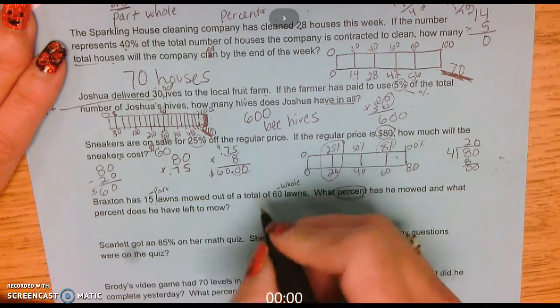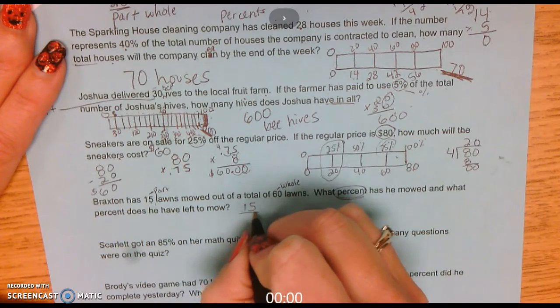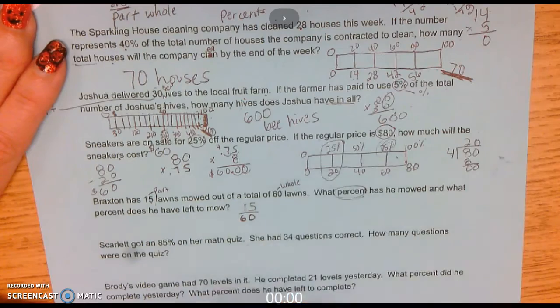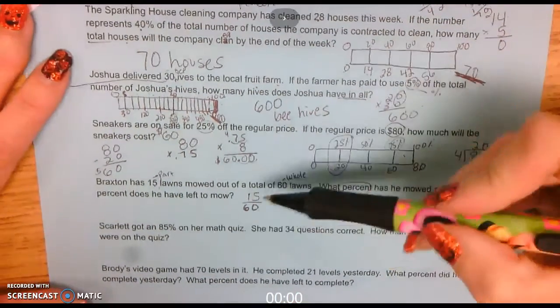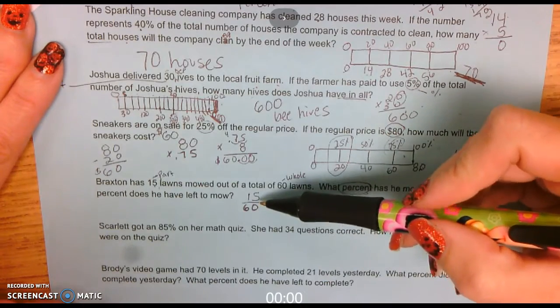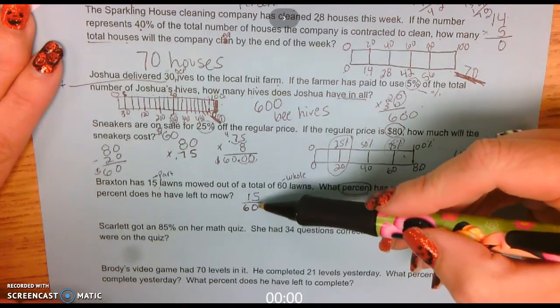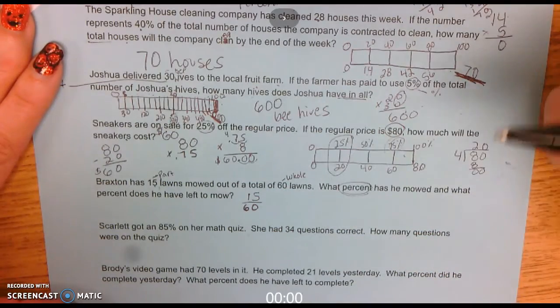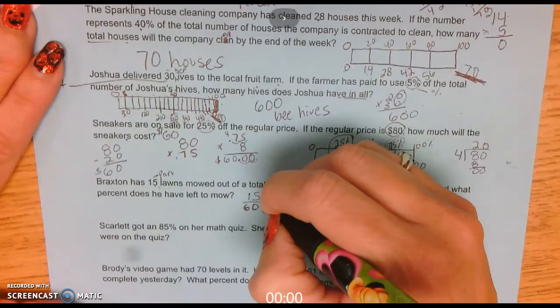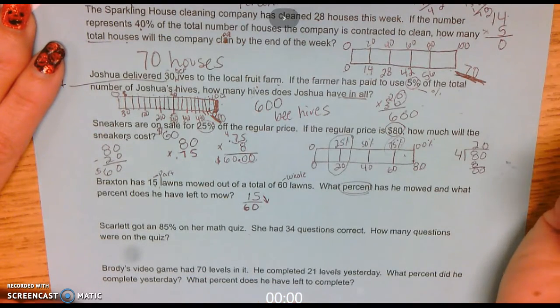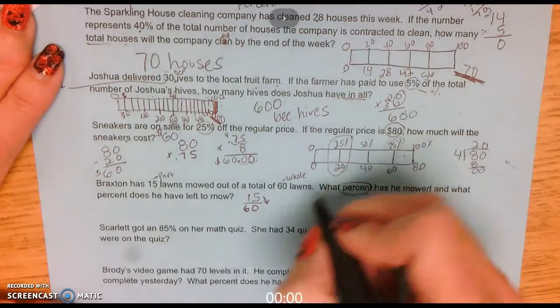Well, if I have part to whole here, that means I have 15 to 60, which means I could try to get this down to tenths, maybe by reducing. I see I could divide both of them by 5, but that would take me to 3/12, which really wouldn't help me. So I'm going to go with my go-to of simply dividing to get to a decimal, because that's easy to get to a percent.